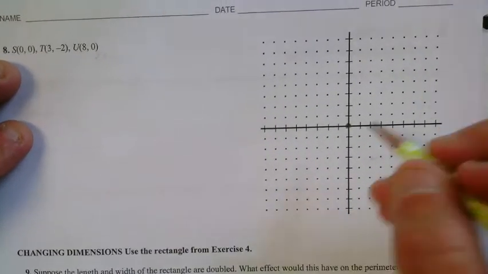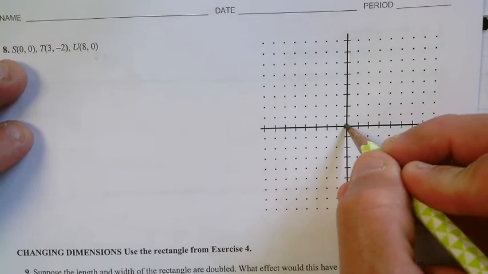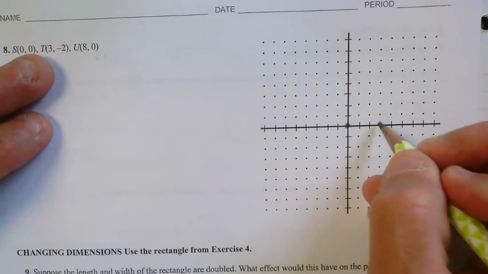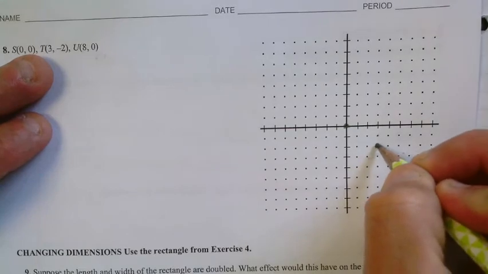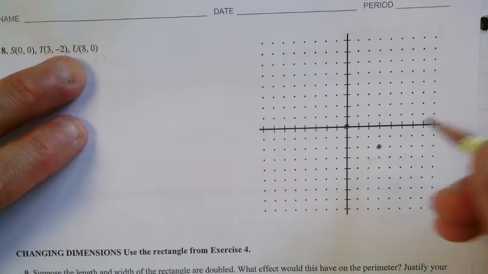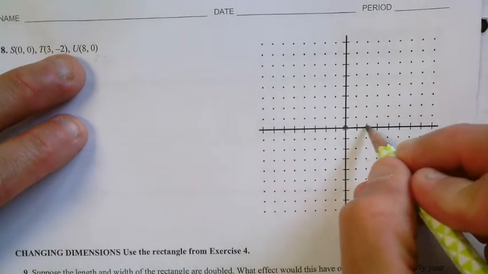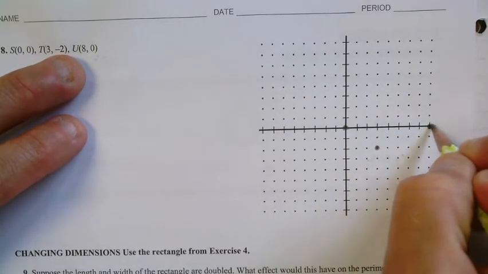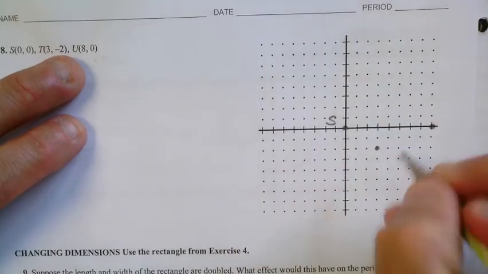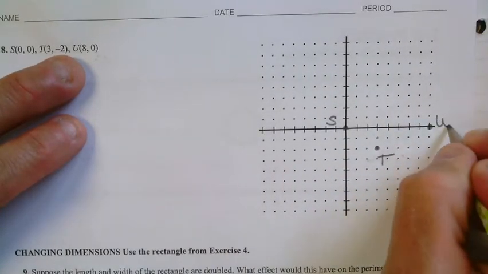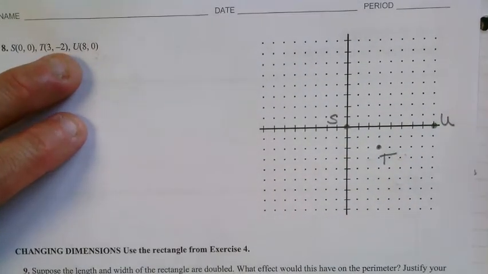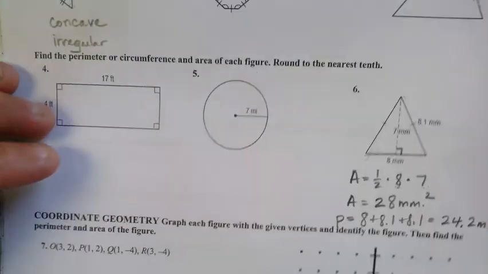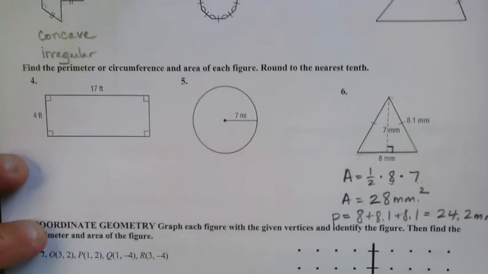So if I start with S being at 0, 0, we have T at 3, -2. 1, 2, 3, 1, 2. And U is at 8, 0. 1, 2, 3, 4, 5, 6, 7, 8. 8, 0. S, T, and U. Before I actually do this problem, I'm going to go back to number 7 just to make sure that that's the harder of the two.